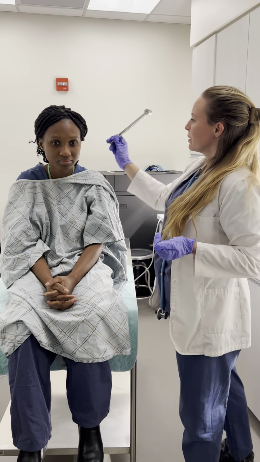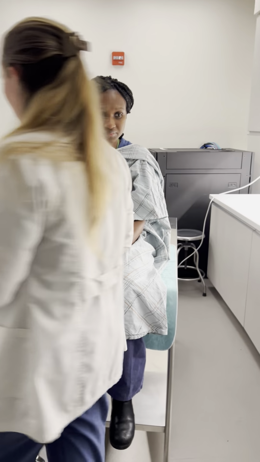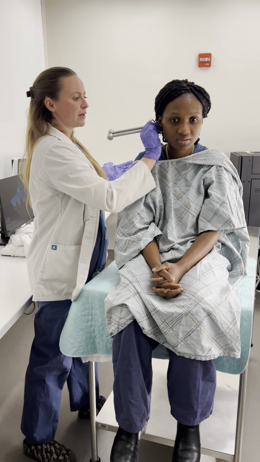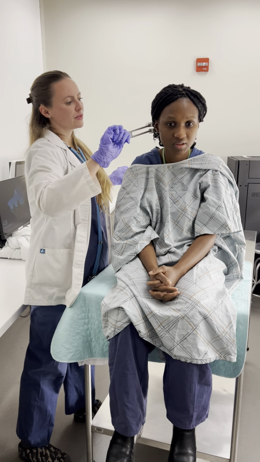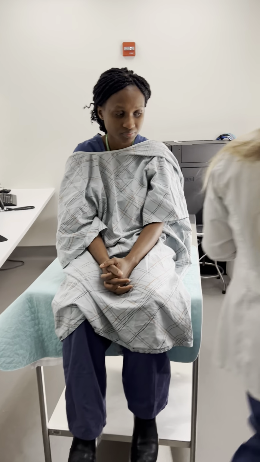Stop hearing. Placing it next to yours. Let me know when you stop hearing it. Stop hearing. Okay, we're gonna move to the right ear. Do the same thing. Behind your ear. Tell me when you stop hearing it. Stop hearing. Let me know when you stop hearing it. Stop hearing. So air conduction is greater than bone conduction bilaterally.